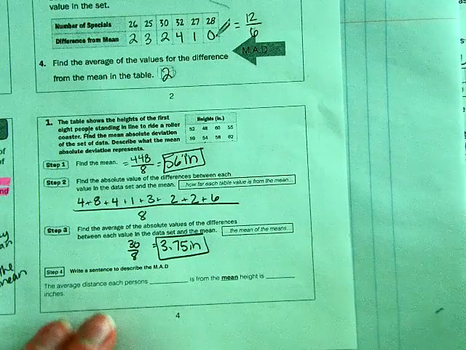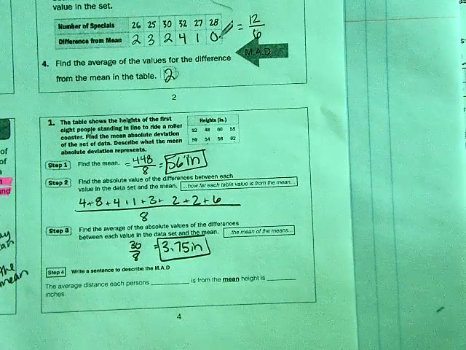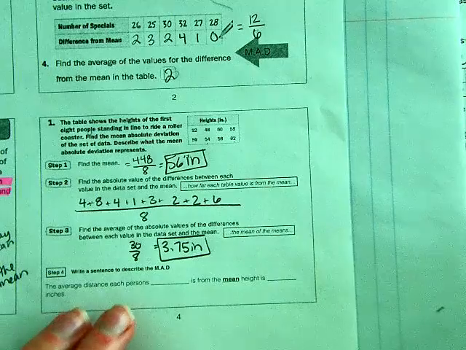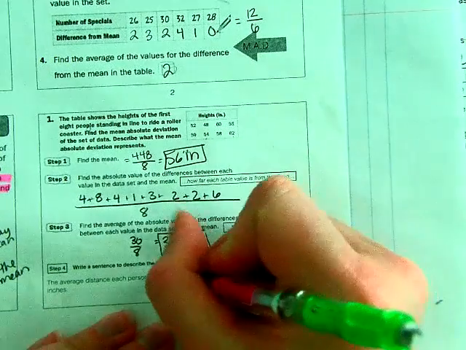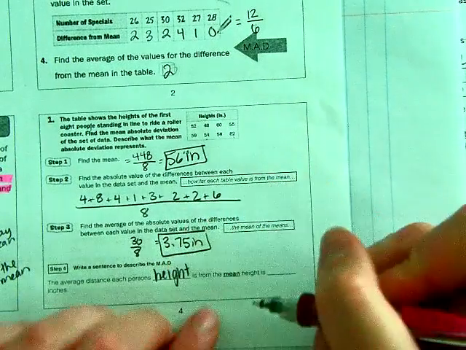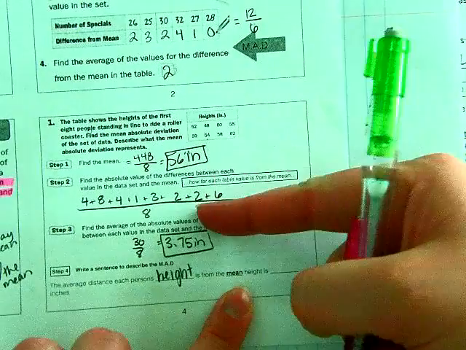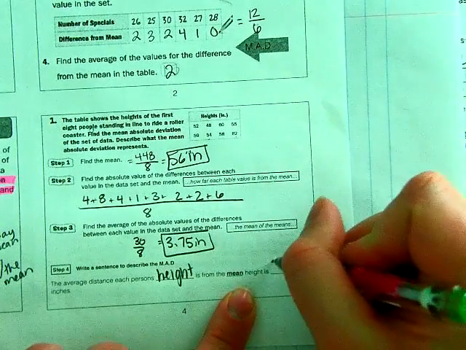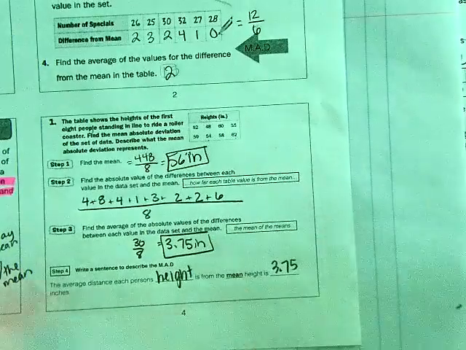So here's our sentence, and you can copy this sentence exactly if I don't already give it to you. The average distance each person's height, in this case, is away from the mean, is our mean absolute deviation, 3.75 inches.